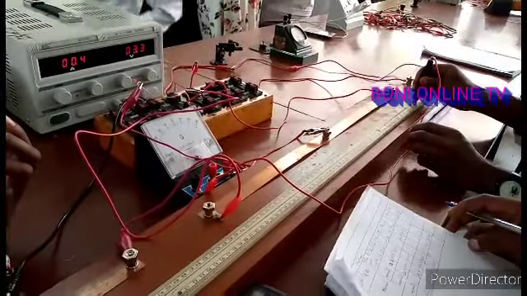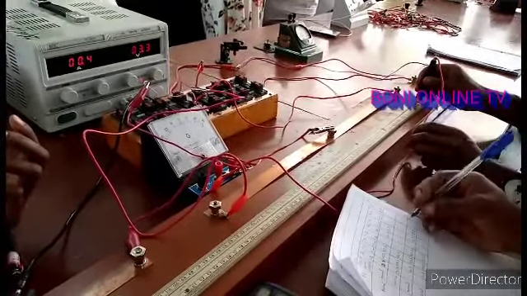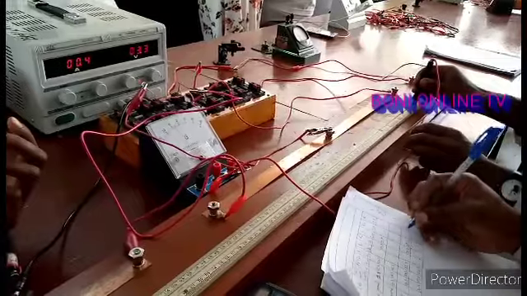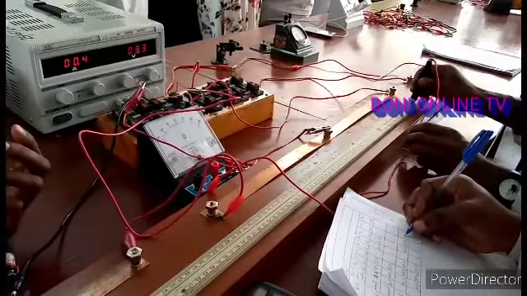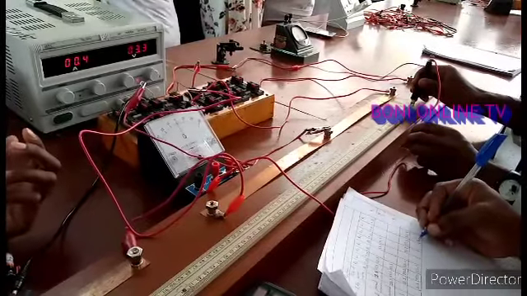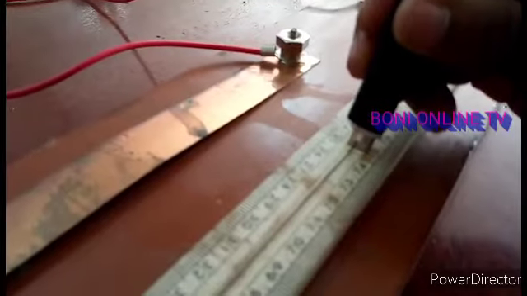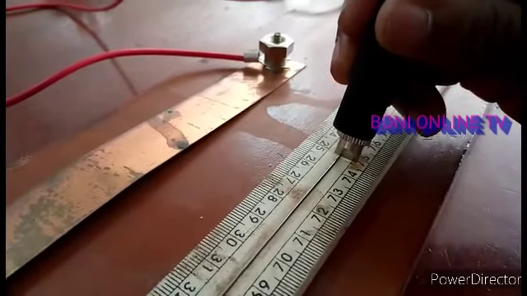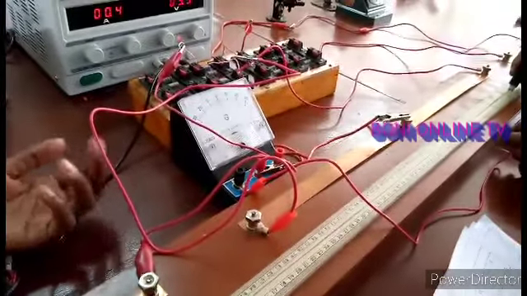As you can see here, I've changed the resistance that was being used. The first unknown resistance has been changed to a second unknown resistance, to obtain the balancing point and read different readings, from the first procedure to the last procedure.